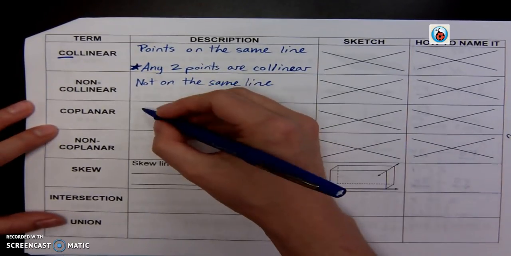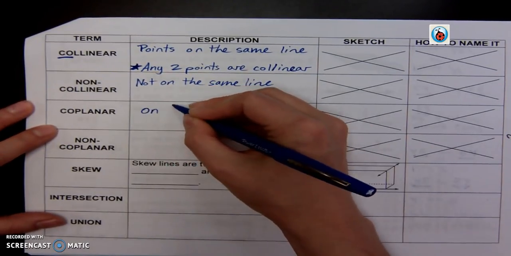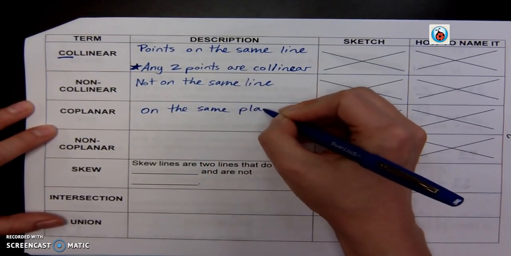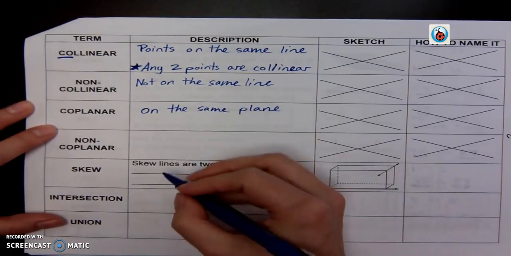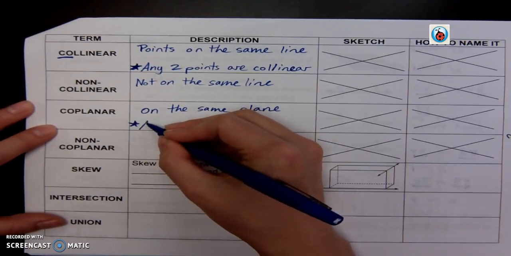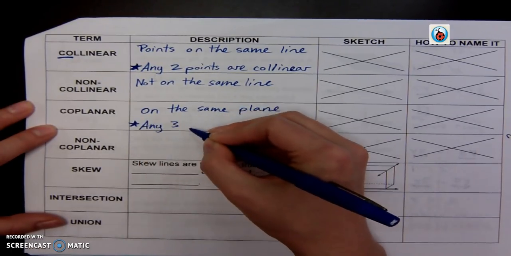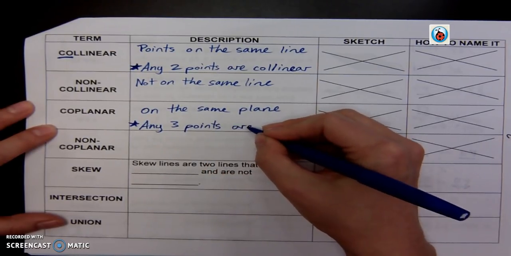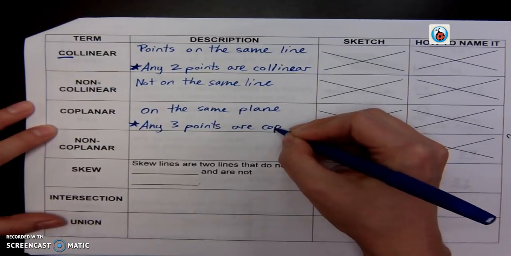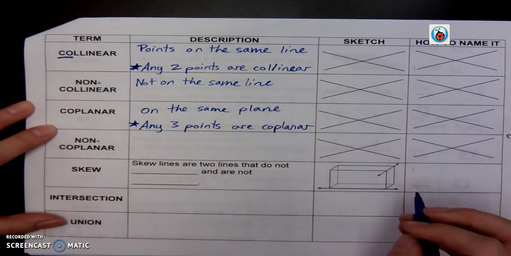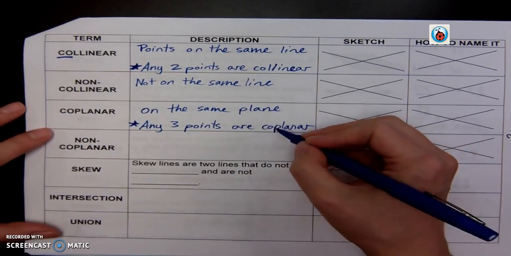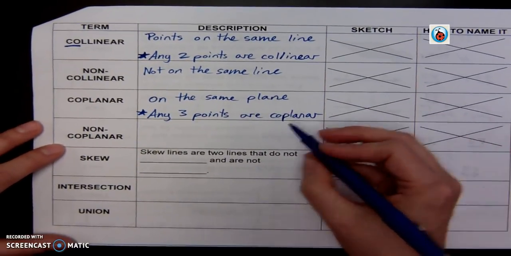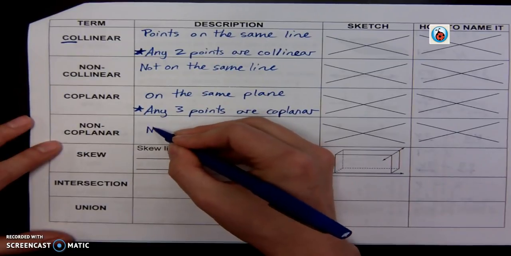Coplanar means they are on the same plane. And by definition, any 3 points are coplanar. Again, whether it's drawn that way or not, we could, in theory, have a plane that goes through any 3 points. And then non-coplanar is not on the same plane.